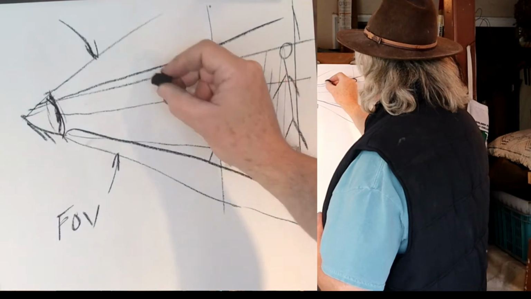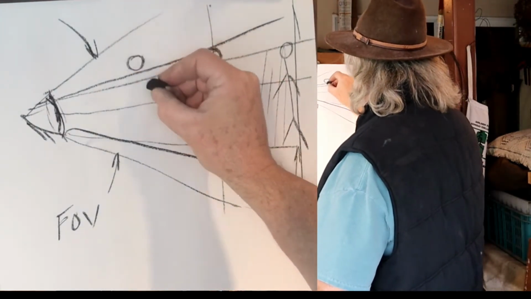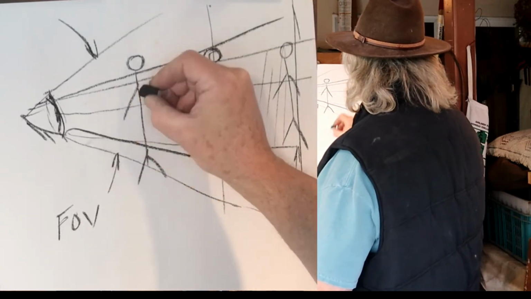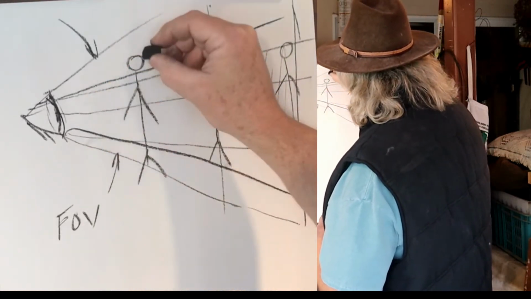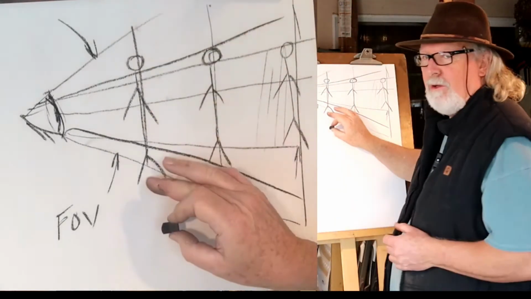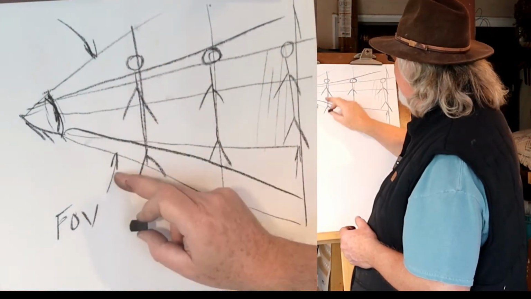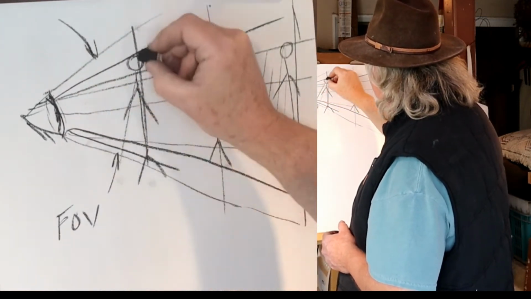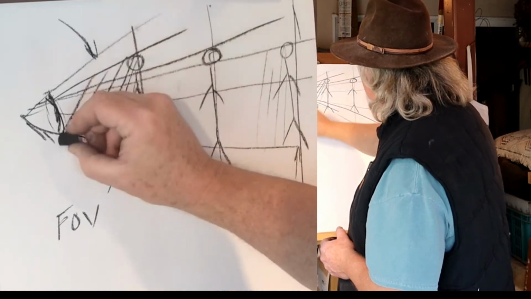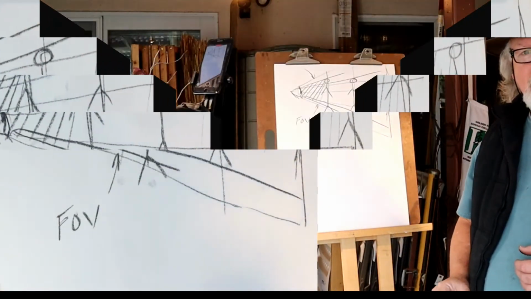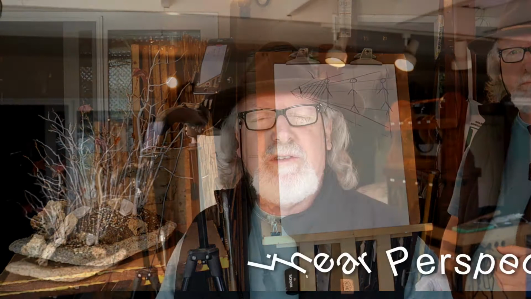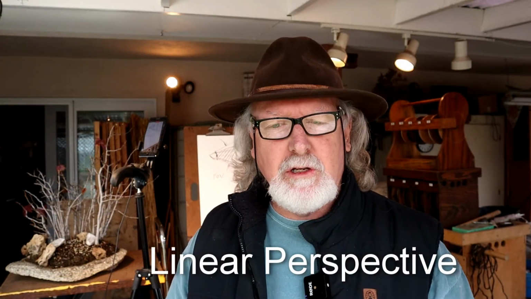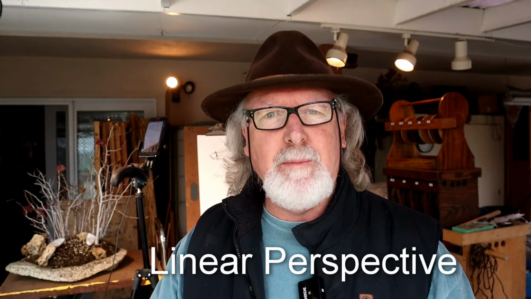And as this object actually gets closer, same object, it now occupies the majority of our field of view. So again, this is the field of view. This would be what we would be seeing here, and it's occupying a lot of our field of view as this object comes closer. So that brings us to this idea of linear perspective, and that is how an object looks smaller as it goes away from us.